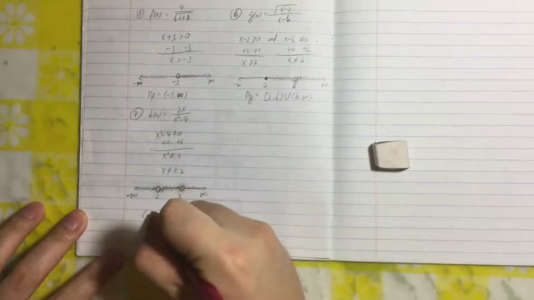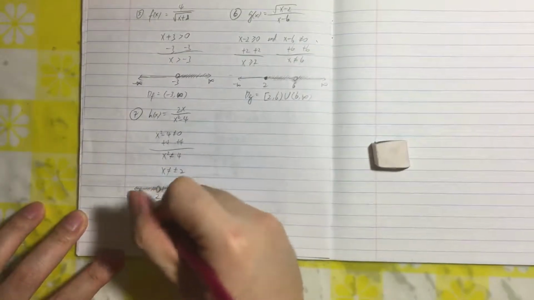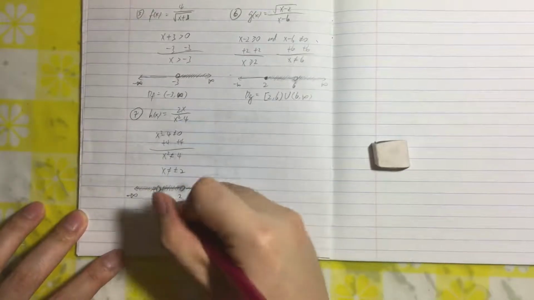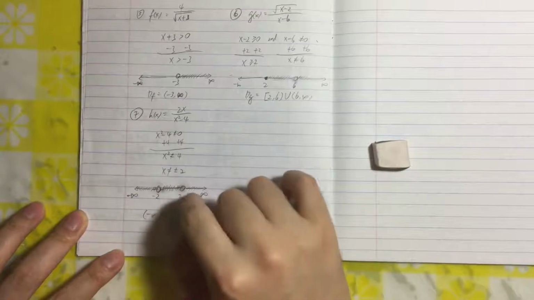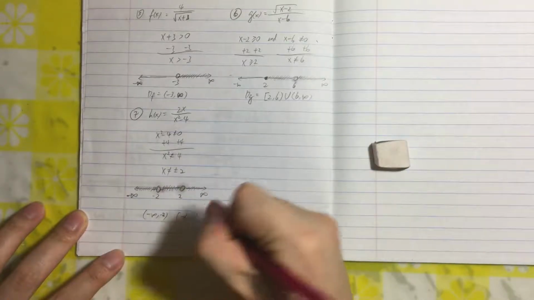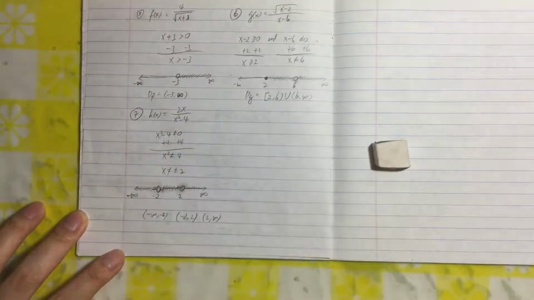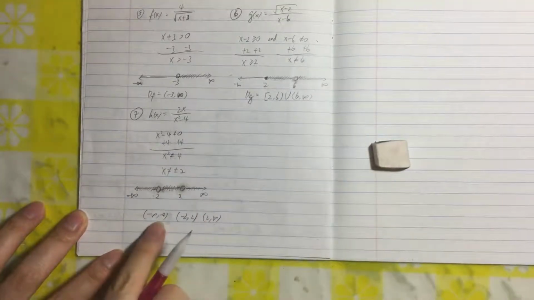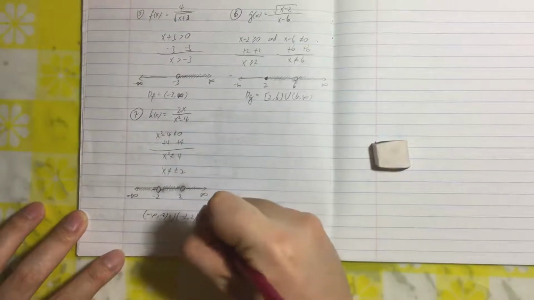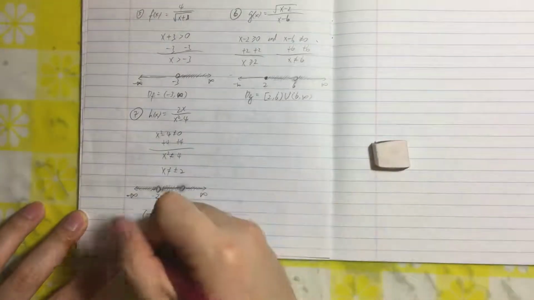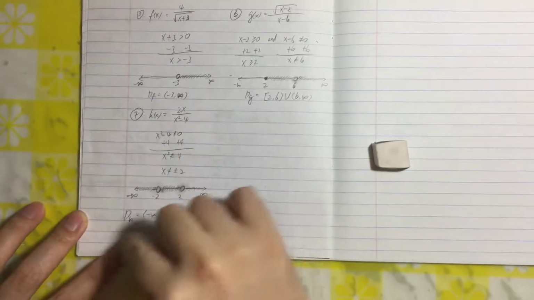The first piece is from negative infinity to negative 2. Negative 2 is not included. The second piece is from negative 2 to 2. Both negative 2 and 2 are not included. The third piece is from 2 to infinity. 2 is not included. If there are multiple intervals, we put a union in the middle to connect the intervals. That's the domain of function h.